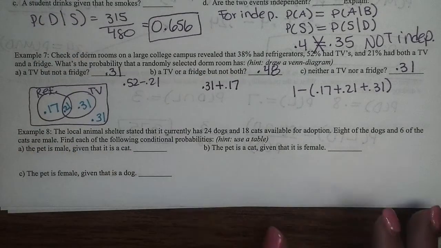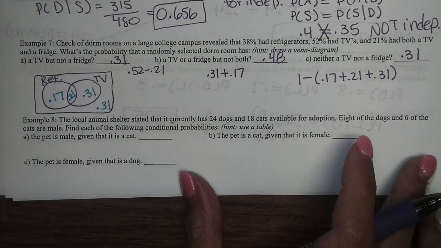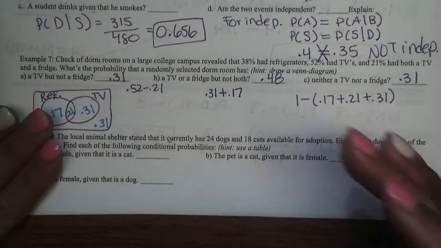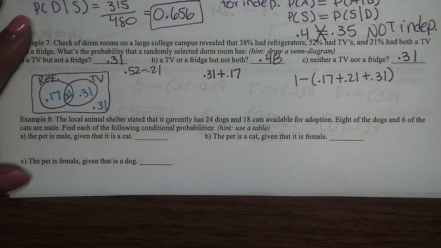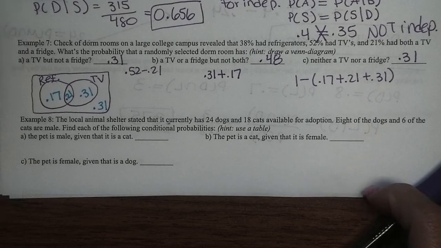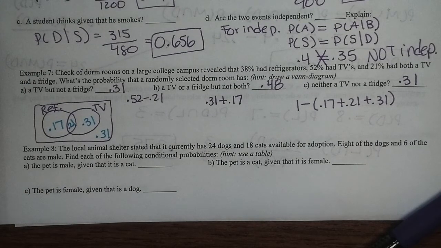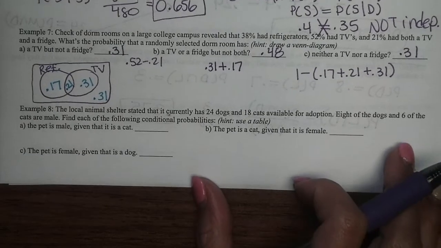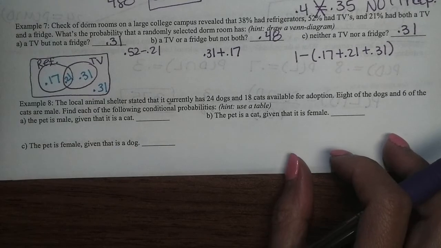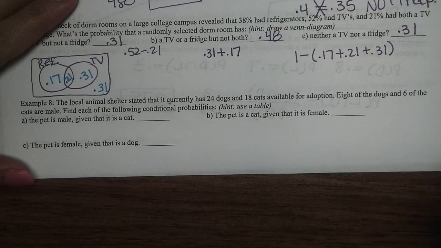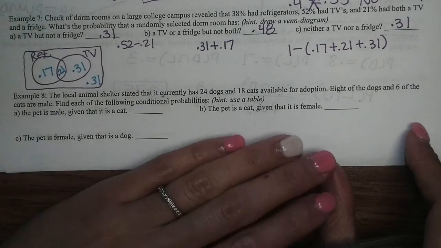All right, last example, number 8. Read the scenario. Hint, use the table. Here it goes. So basically for this, I'm going to make a little table, like on example 6. The local animal shelter has dogs and cats.